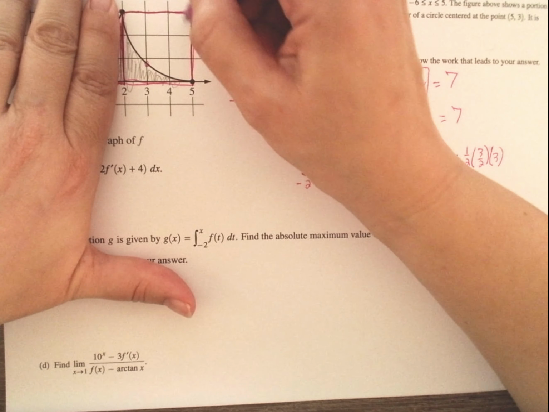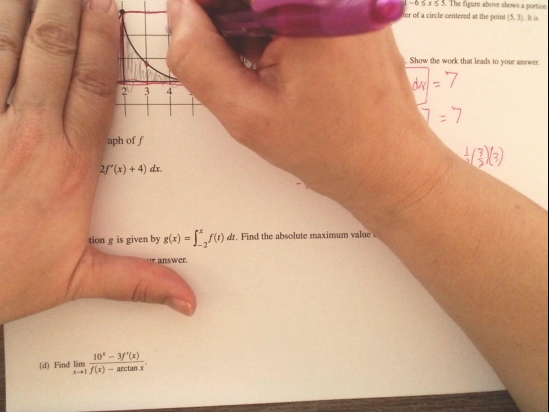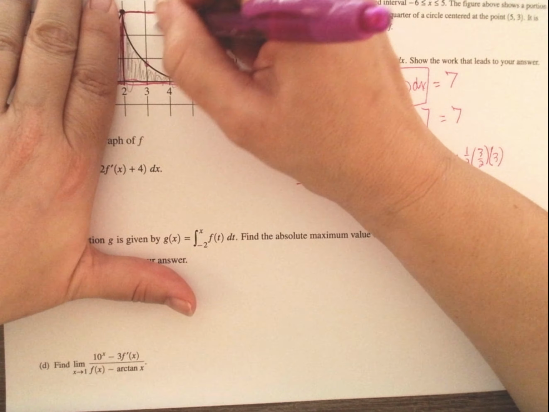The area of this entire region would be 9. But then you have to subtract the quarter circle. So the whole thing is 9, and then subtract the part that's not shaded. That's this quarter circle. So the area of a quarter circle is 1/4 pi r squared.